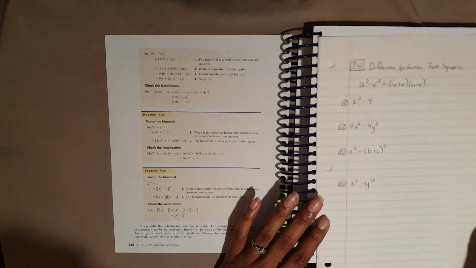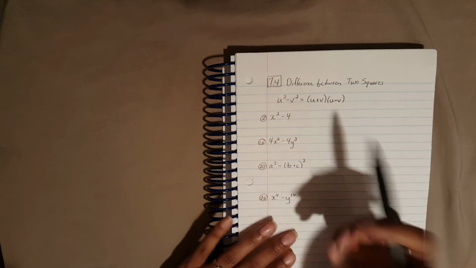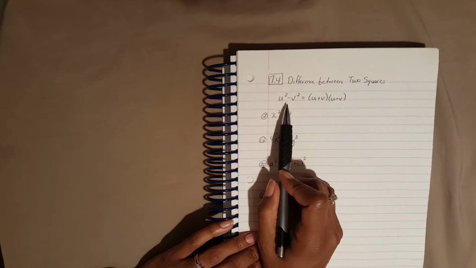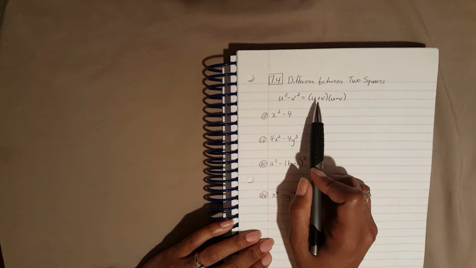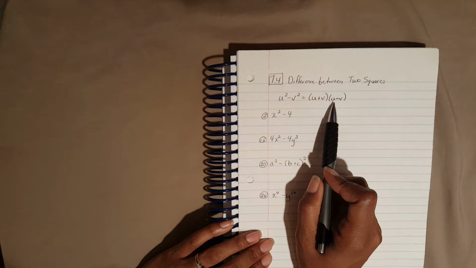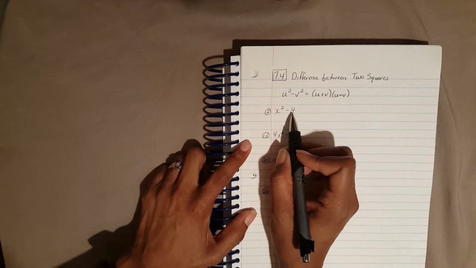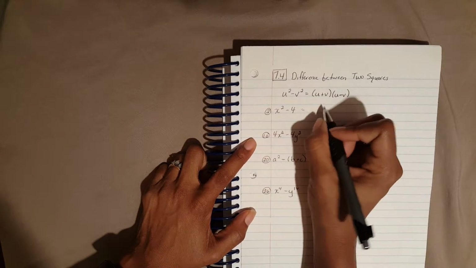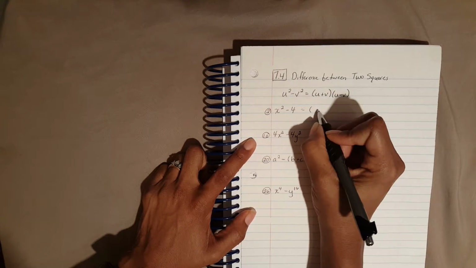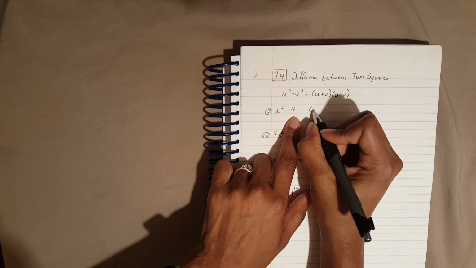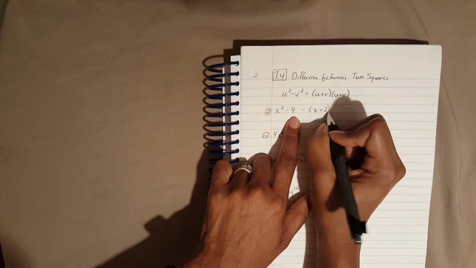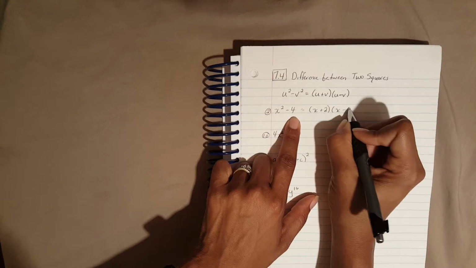So let's try a couple of these. So again, this is our format. Put this in your notes that we're using u squared minus v squared, and it equals u plus v times u minus v. And then we're going to do number 2. Number 2 is x squared minus 4. So the square root of x squared is x. The square root of 4 is 2. So x plus 2 and x minus 2.